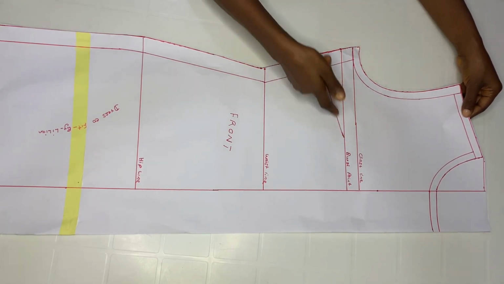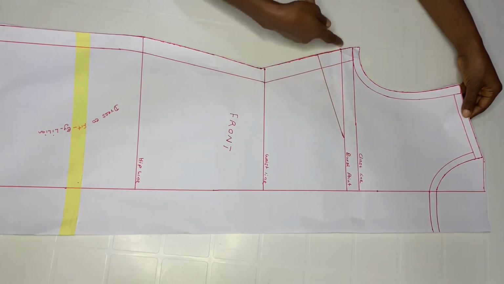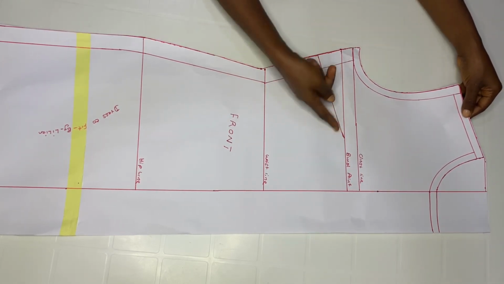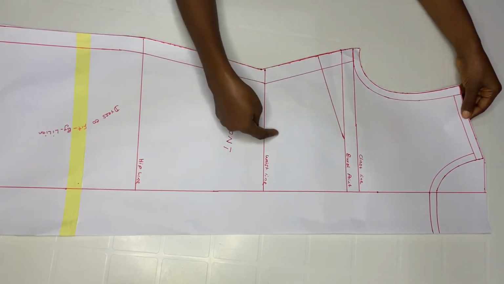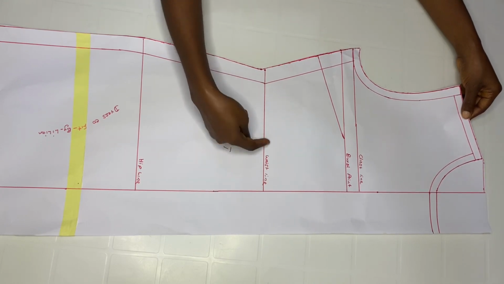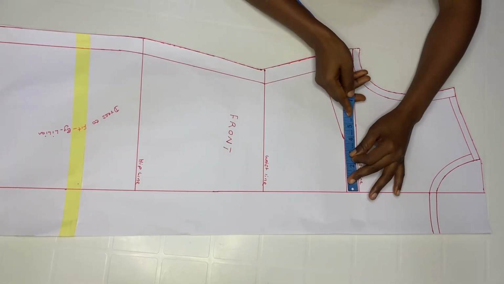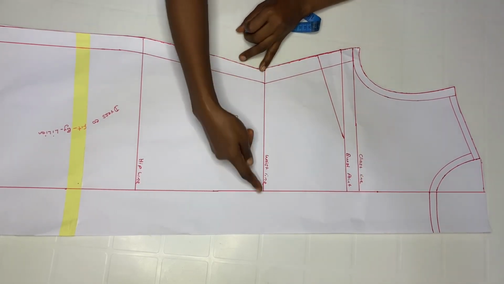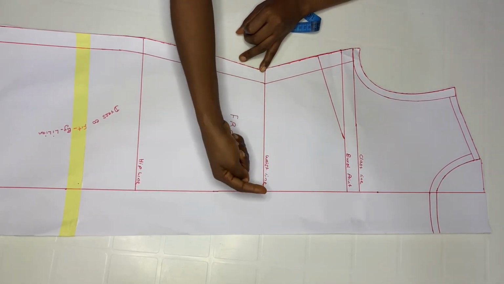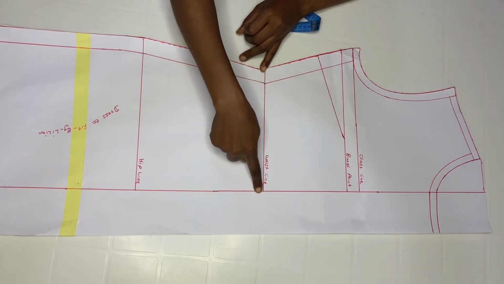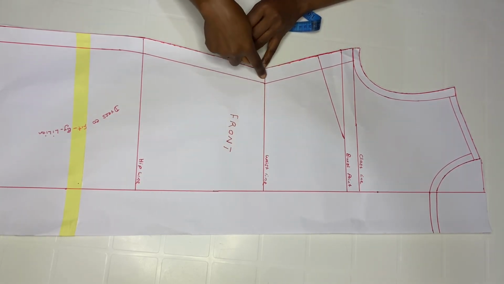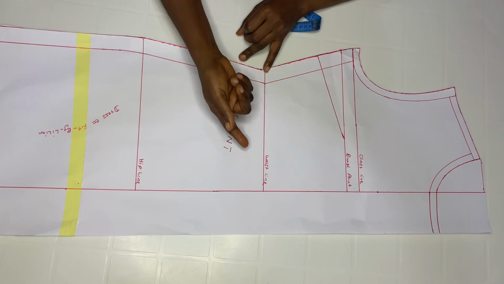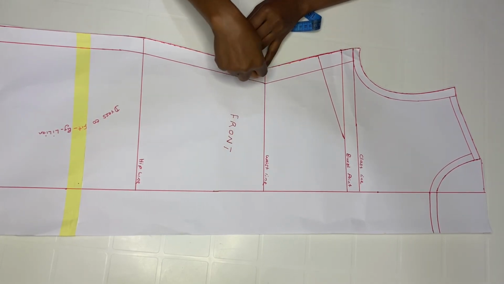Okay, so this is my side dart. I added my side dart on my bust point. And then this particular one, I usually use 4 as my waist dart. So this is the 4 inches. I just came in by 4, and then this is my waistline. On my waistline, I divided my round waist circumference by 4, then I added an extra 1 inch as ease, and then another 1 inch as my allowance.